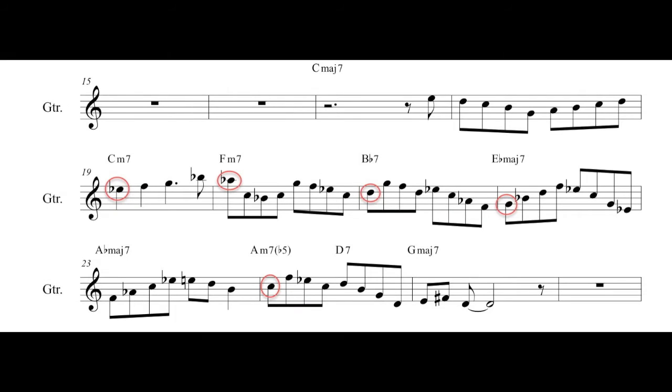All right, now here's Tim's solo again, and I've circled all the thirds. And you can see that as contemporary of a sound as you can have, it's ultra modern. Tim is still nailing the third all the time. That whole 6-2-5-1, he plays the third of each chord on beat 1.